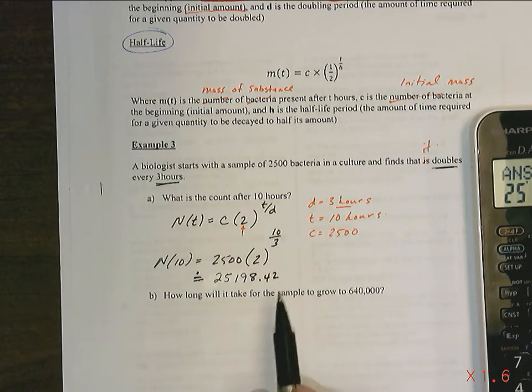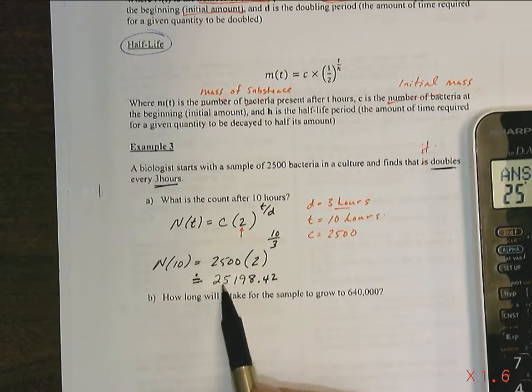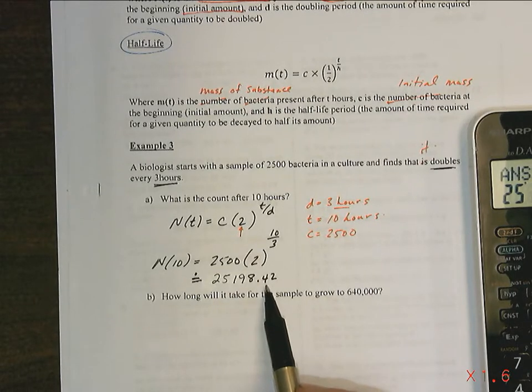25198.42. Now, let's think for a minute. First of all, I need to do a shout out to Ashley there and say that I had to write over top of some white out there. It wasn't fun at all. Okay, next thing I have to tell you is I really have a hard time understanding what 0.4 of a bacterium is.